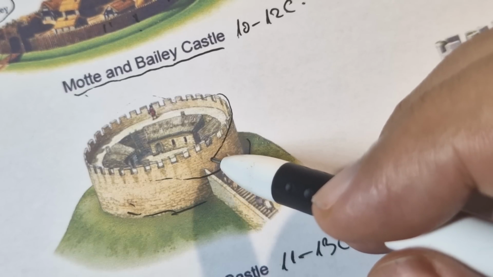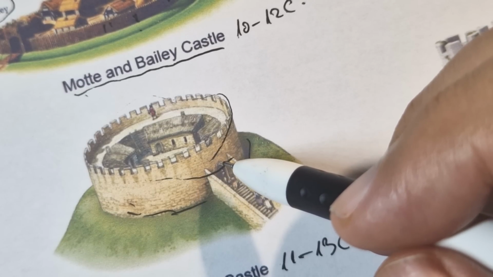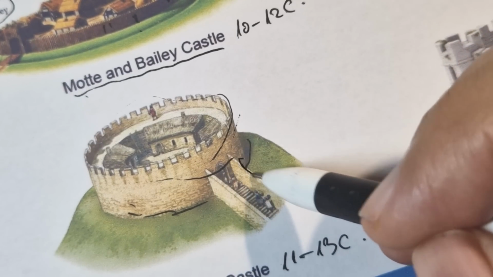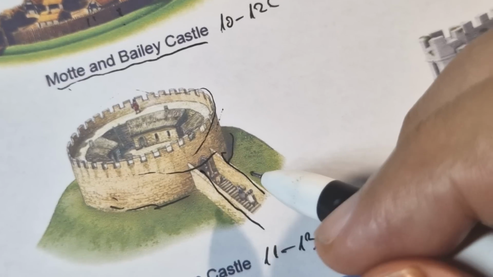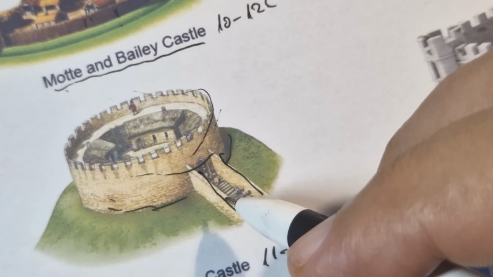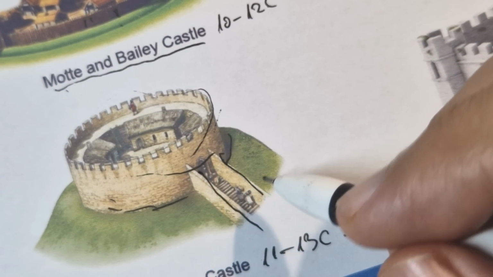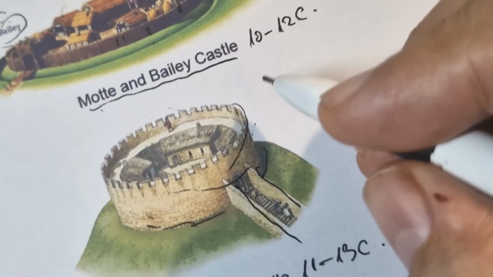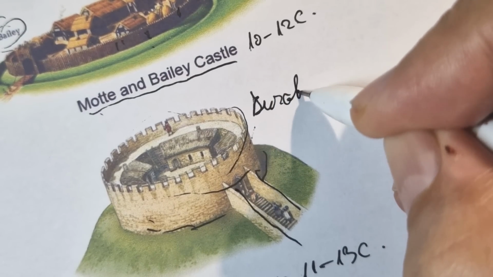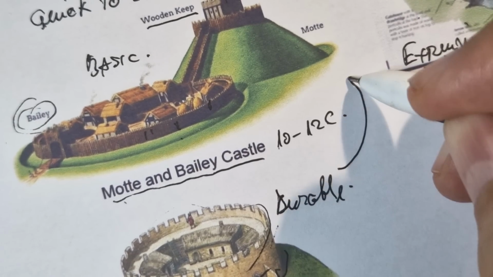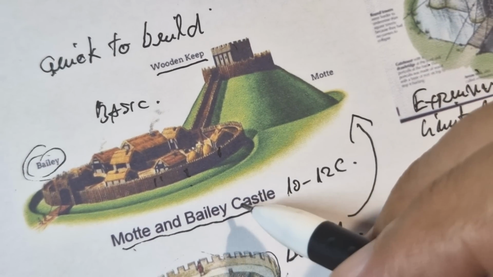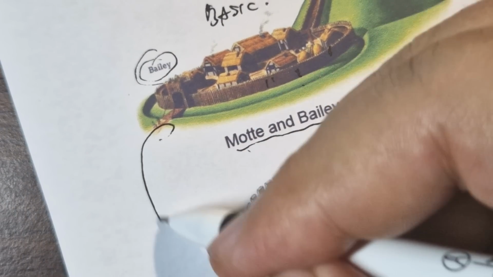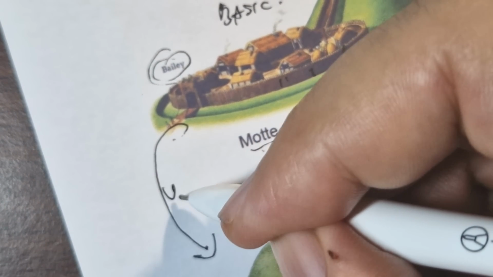It provided stronger fortifications while utilizing existing motte structures. One example is Restormel Castle in England. An advantage is that it is durable compared to the motte-and-bailey castle, so we can say this is an upgrade.